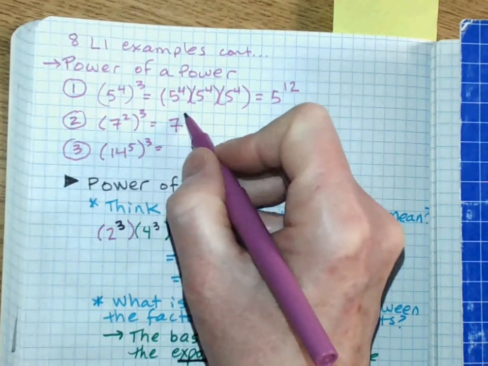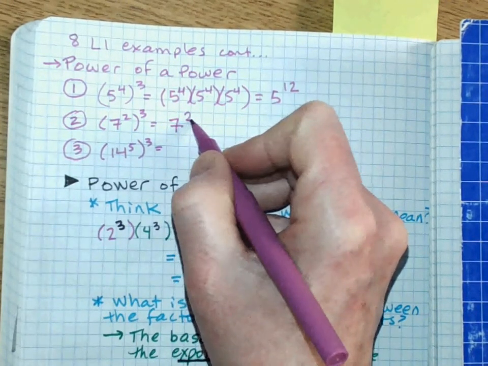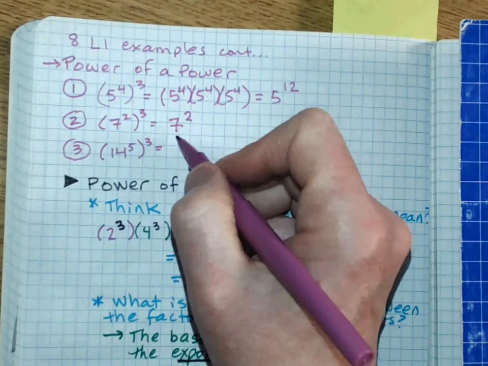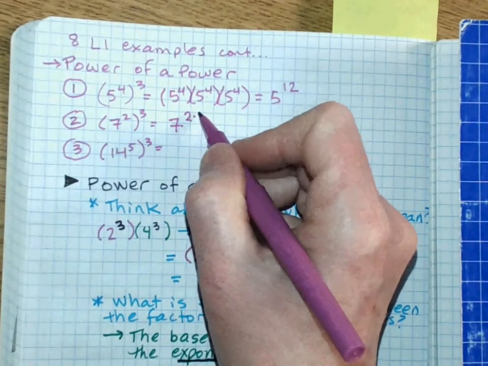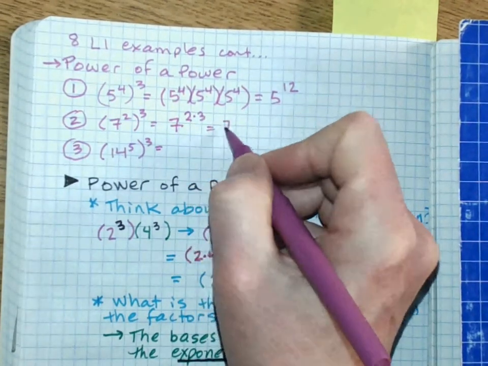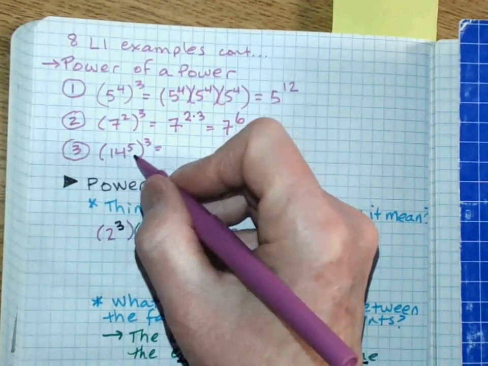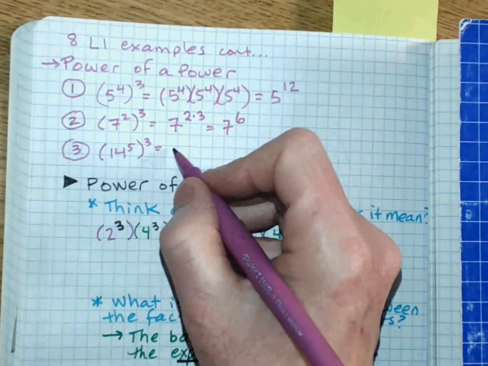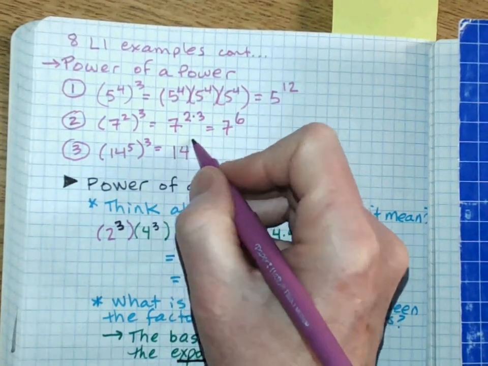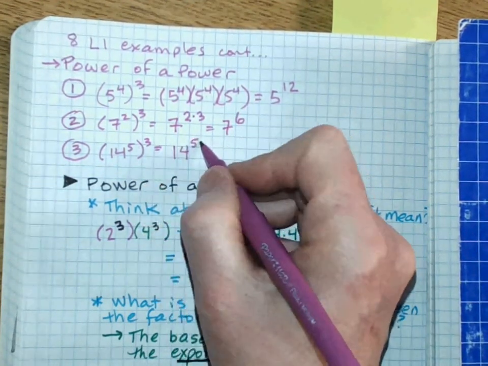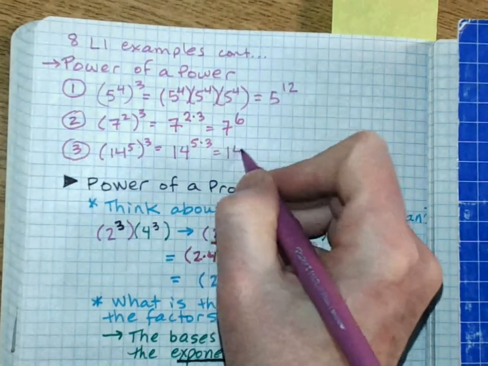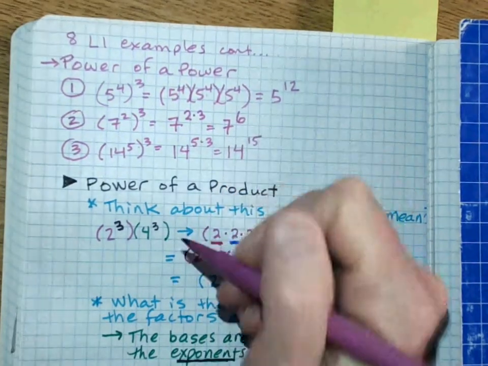7 squared to the 3rd power would be 7 to the 2 times 3, which is 7 to the 6th. Here, if I have 14 to the 5th raised to the 3rd power, it's just the same as saying 14 to the 5 times 3, or 14 to the 15th power, which is a very large number.